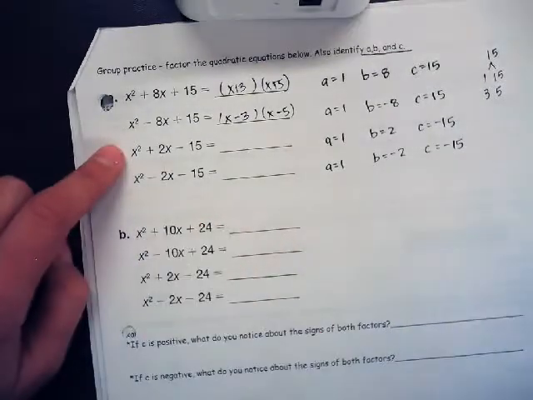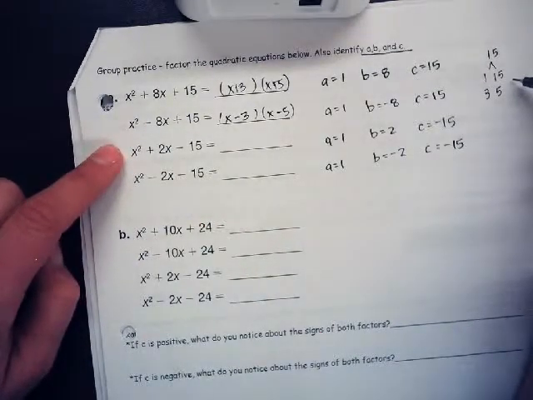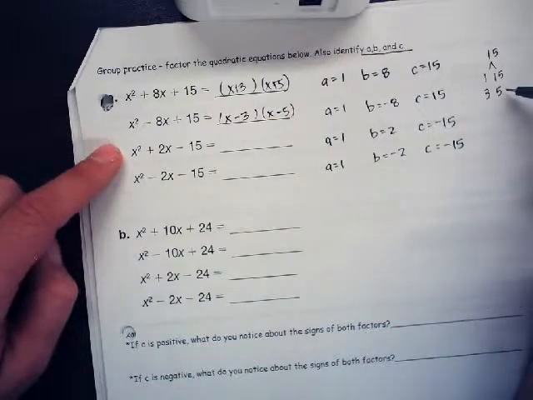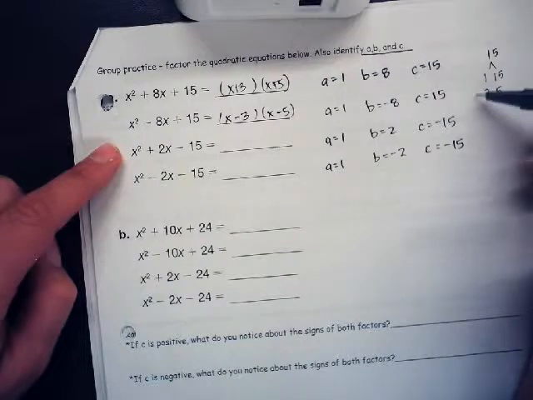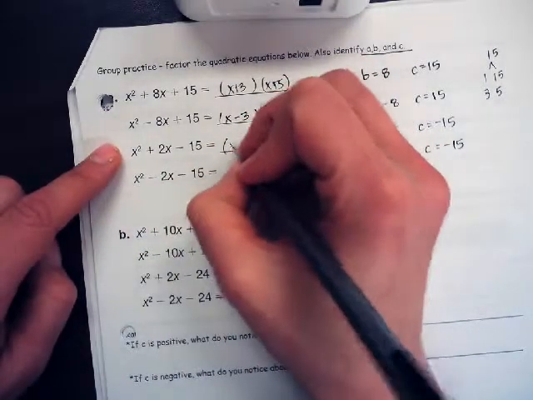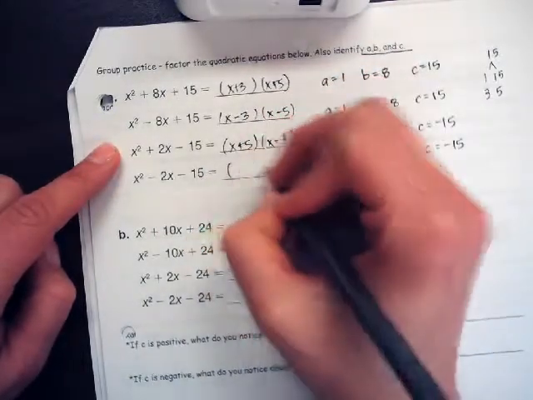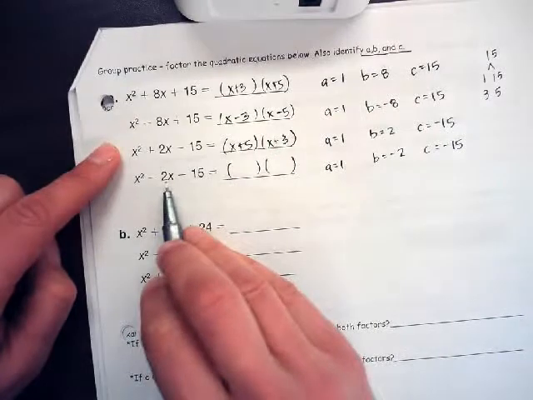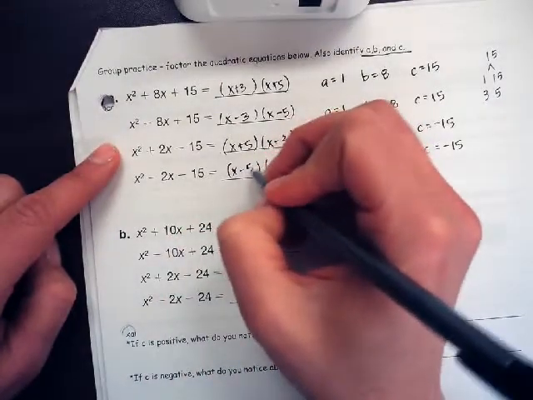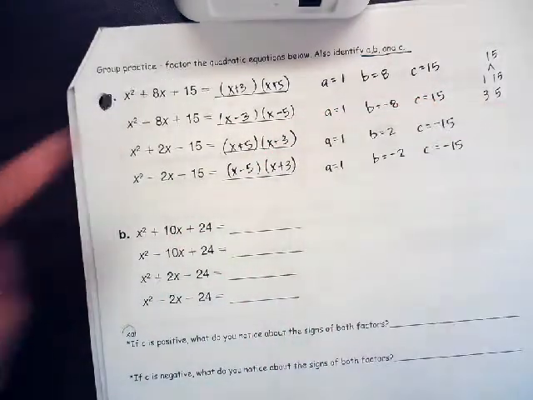This time I'm trying to get a positive 2. So I still only have 1 and 15 and 3 and 5 that I can use, but I notice there's a difference of 2 between these two numbers. And since I'm trying to get positive, I'm going to take positive 5 minus 3. So it would be x plus 5, x minus 3. And then this last one, I'm trying to get a negative 2. That means this time I have to have a negative 5 and a positive 3.